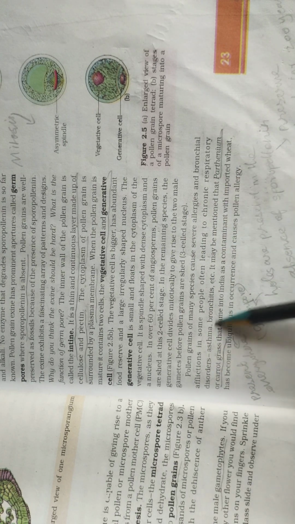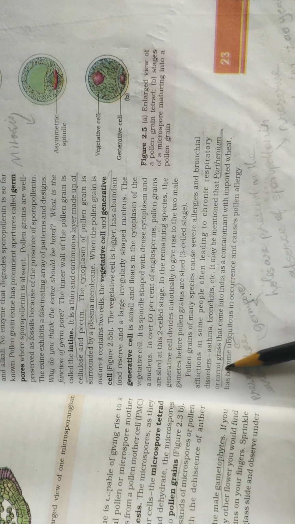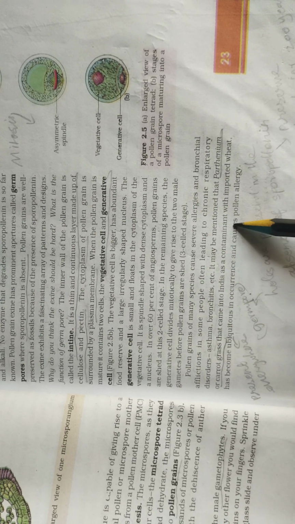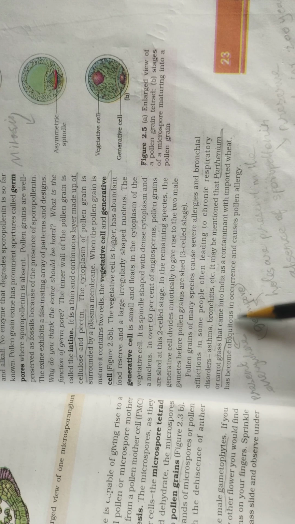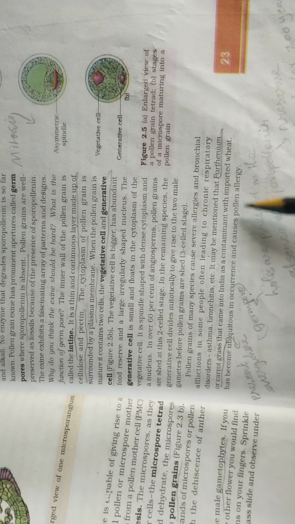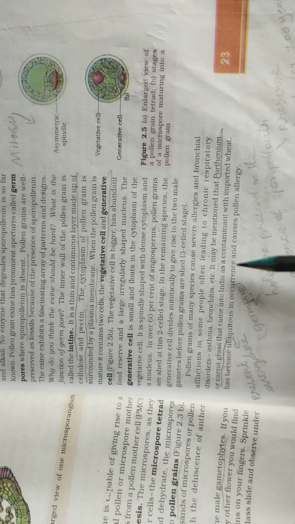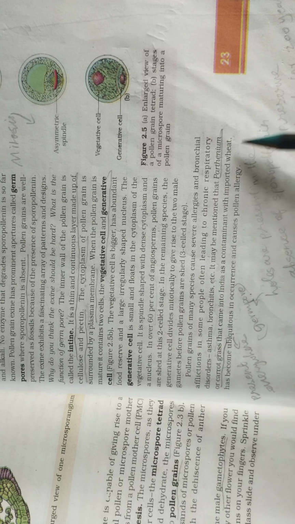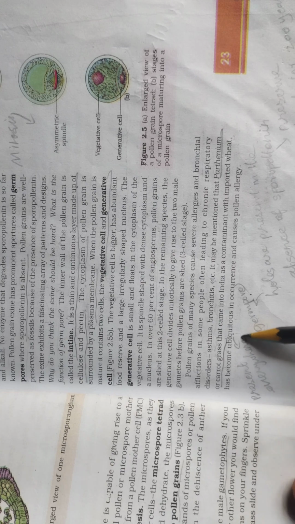Diseases like asthma, bronchitis, etc. It may be mentioned that Parthenium or carrot grass that came to India as a contaminant with imported wheat has been ubiquitous in occurrence and causes pollen allergy. When wheat was imported to India, it came as a contaminant, but now it is very large in population. So it causes pollen allergy.